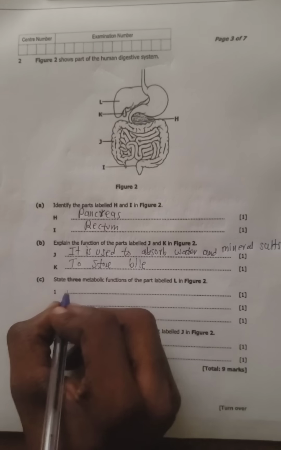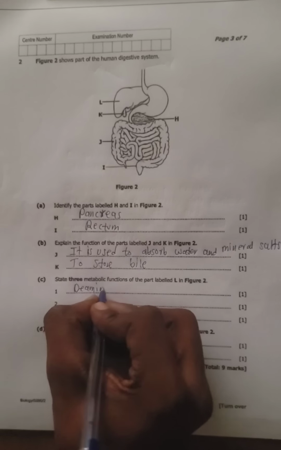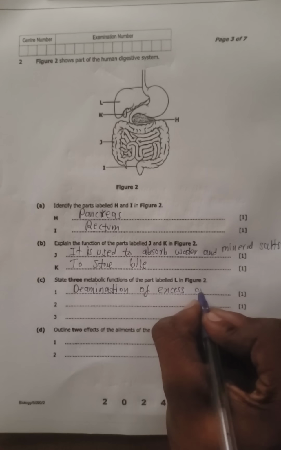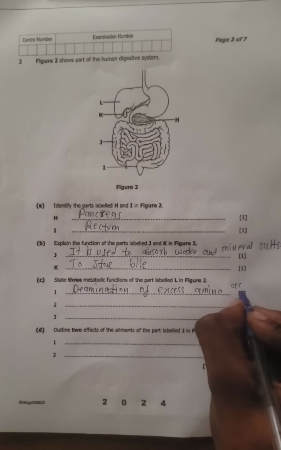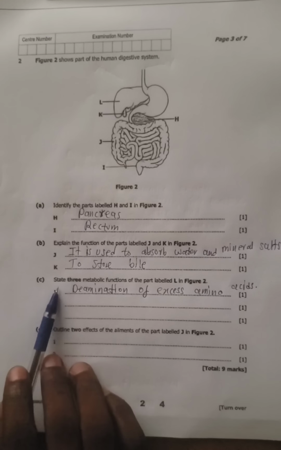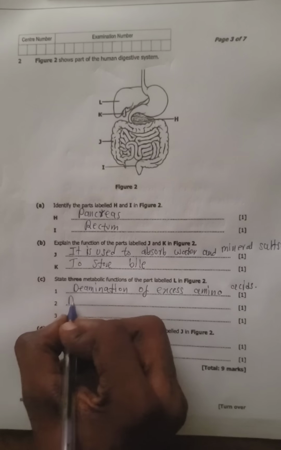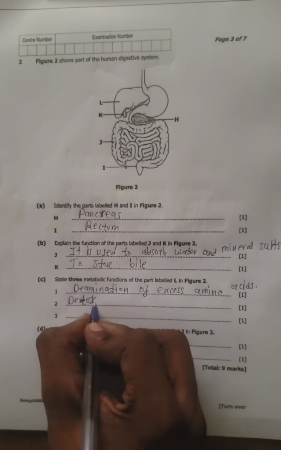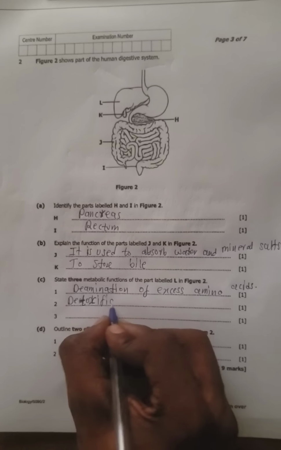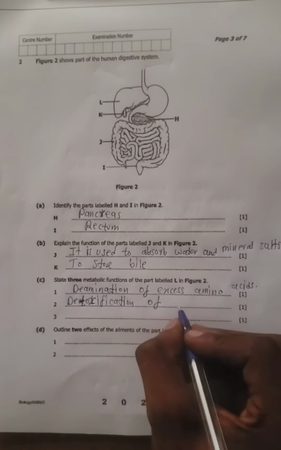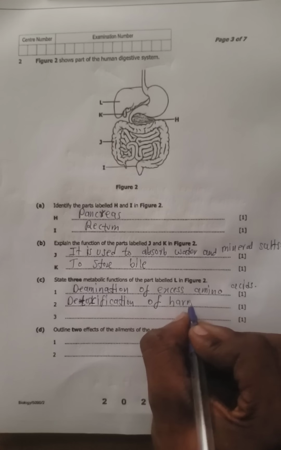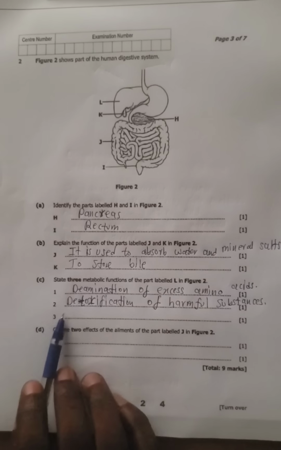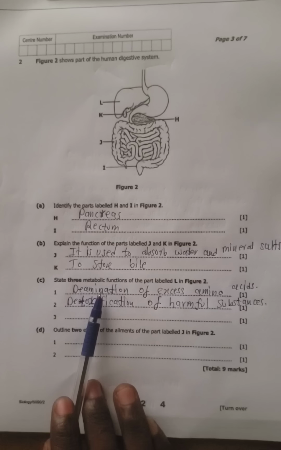So number 1, the one we said last time, deamination of what? Deamination of excess amino acids. Then number 2, so that is the first one. Number 2, it is used in the detoxification of harmful substances. Then the last one, so these are some of the functions.